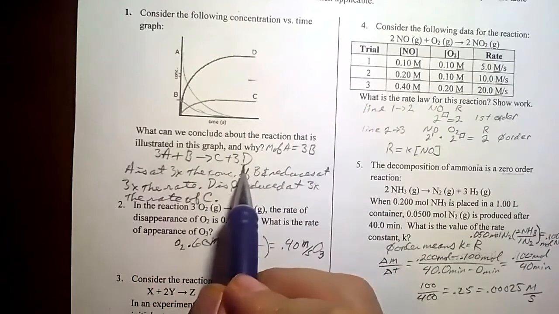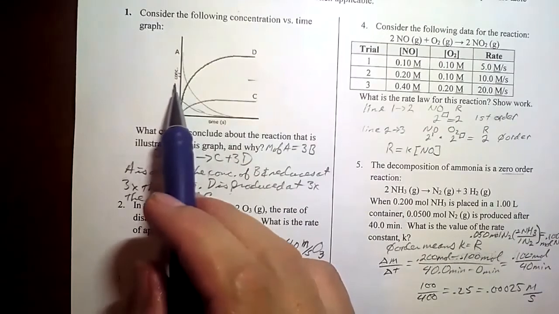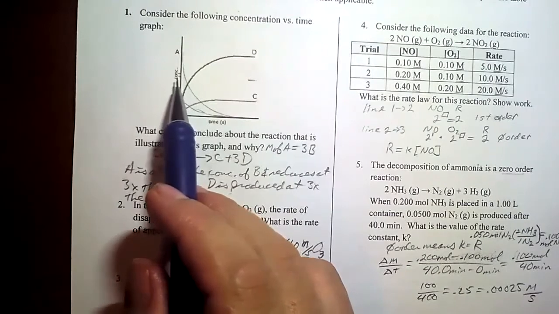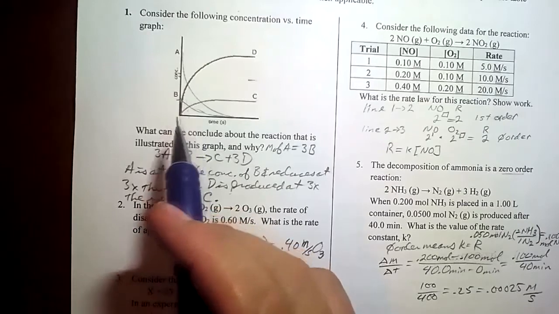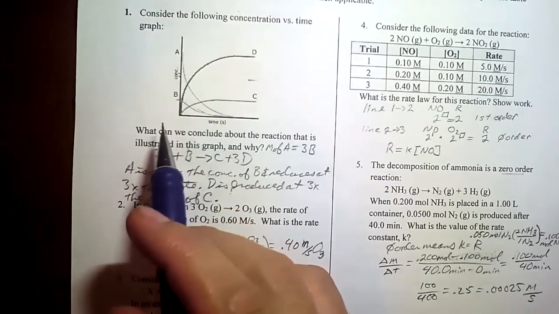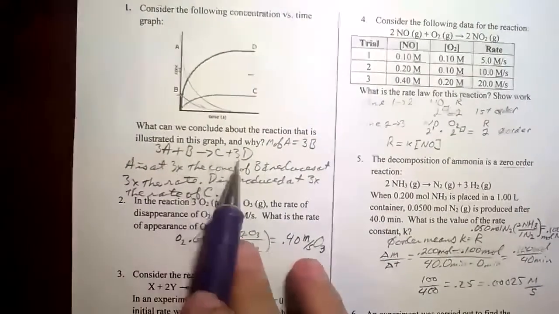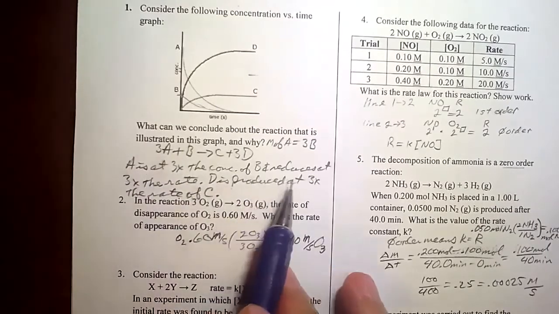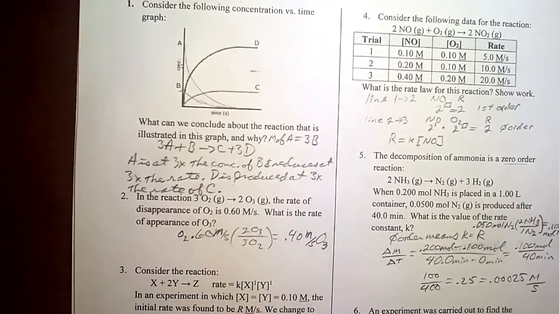Now we have an equation, don't we? Now, remember though, the concentration could have been something else. A could have been here or something, and also then been used up at 3 times the rate. That would be very hard to eyeball, and without hard, specific numbers, that would be very difficult to use. So what do we know? We know that equation, and A is at 3 times the concentration and disappears at 3 times the rate. D is produced at 3 times the rate of C. That's all the things that I could think of to say for number 1.